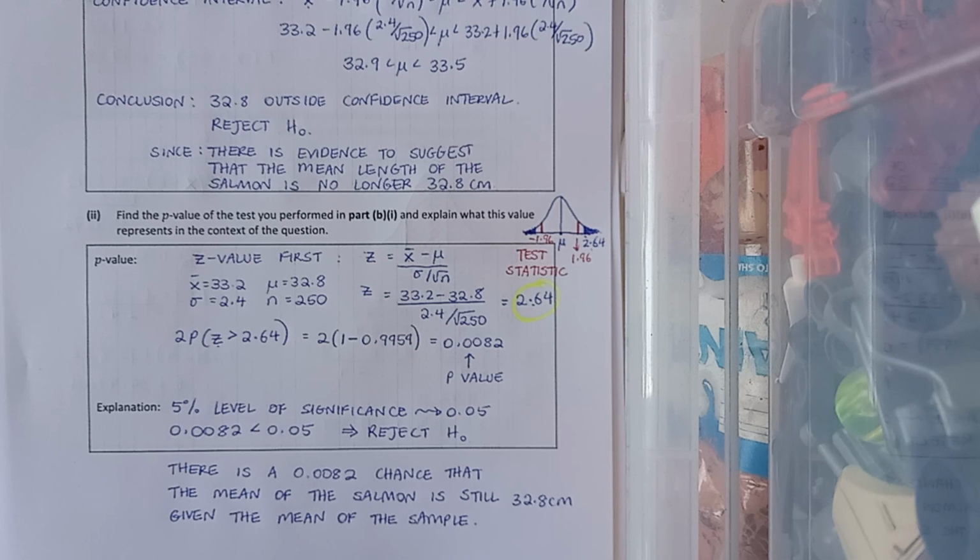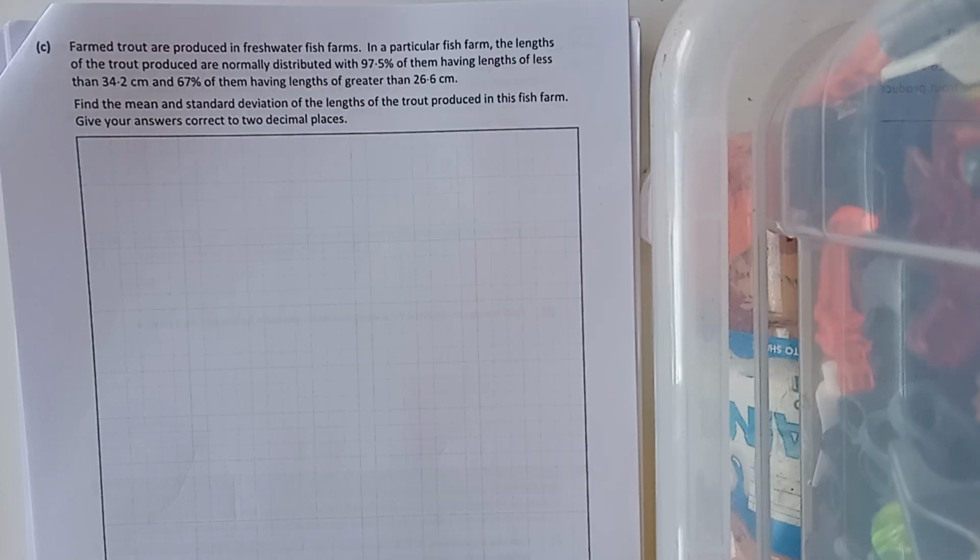And we're on to part C, last part of this question. So this time we're looking at trout. That's grand. So in fish farms, the length of the trout are normally distributed. So again, that gives us permission to use our Z tables. And we're told that 97.5% of them have lengths of less than 34.2 and 67% of them have lengths of greater than 26.6. We want to find mean and standard deviation.